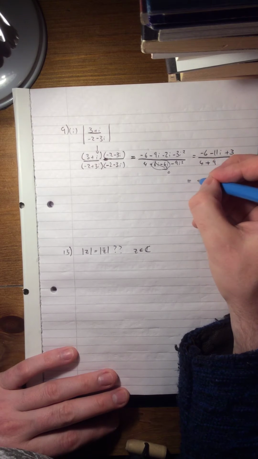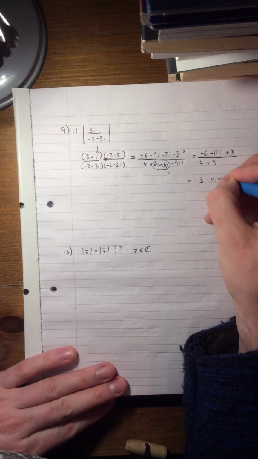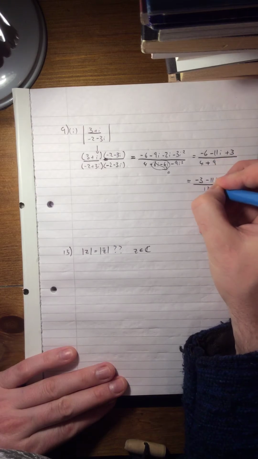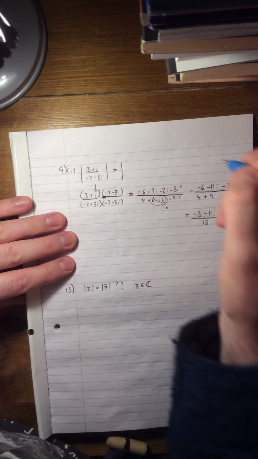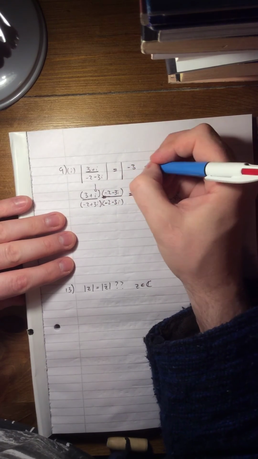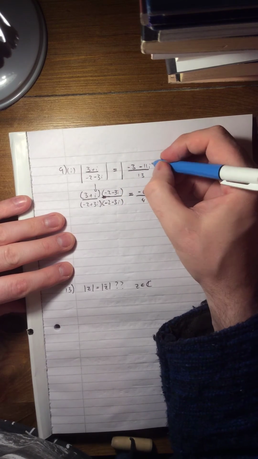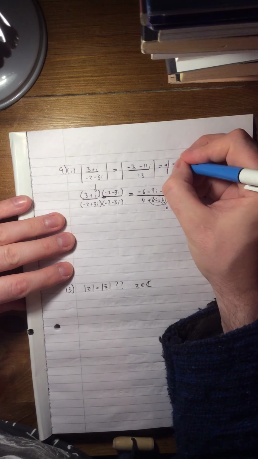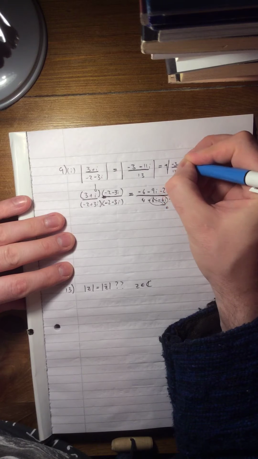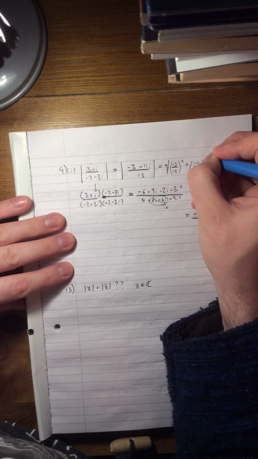So that's going to be minus 6 plus 3 is minus 3, minus 11i, all divided by 13. So that's the number we were looking at the start. So really they've asked us to find the modulus of minus 3 minus 11i over 13. Okay, and that's going to be the square root of minus 3 over 13 squared plus minus 11 over 13 squared.